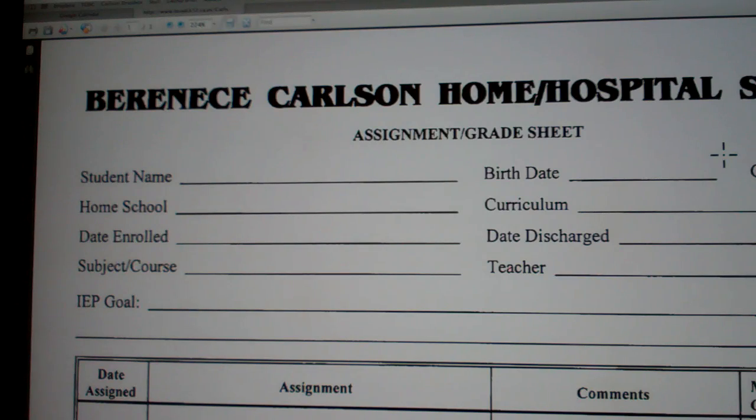But I want to let you know that other things you can use is you can have your own grade book. You can use a student portfolio, student work, end of course exams. So those are really important pieces of evidence that justify the grades you give to your students. Remember, our students need to earn these grades.